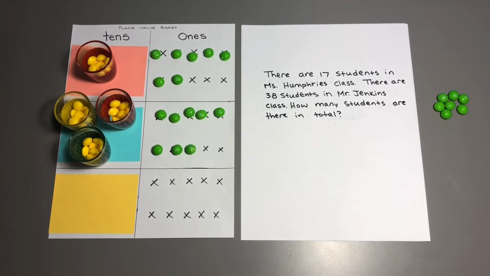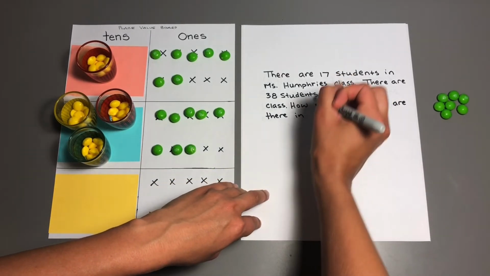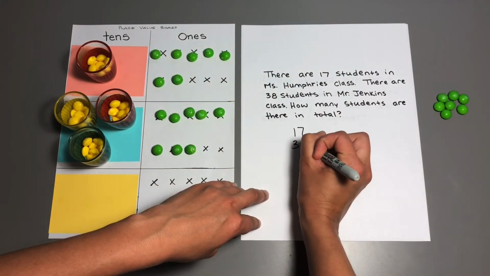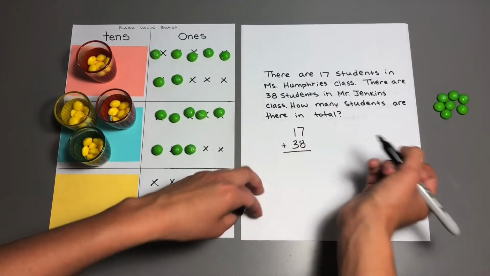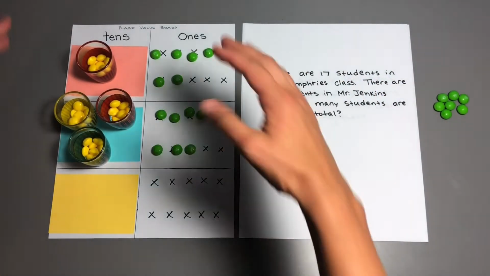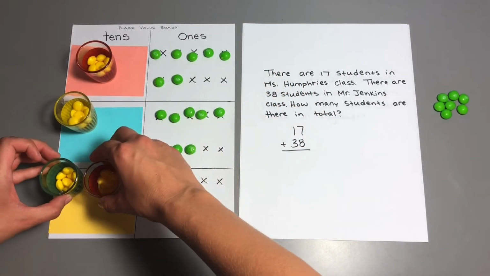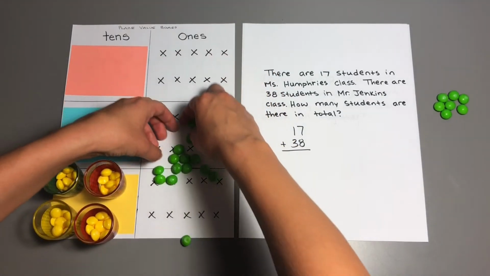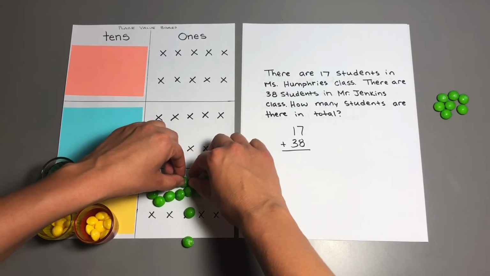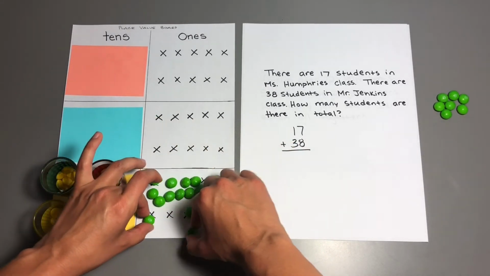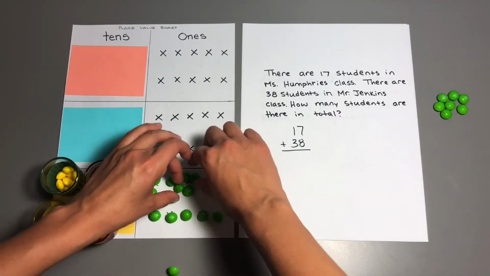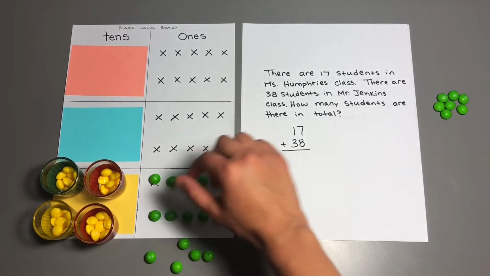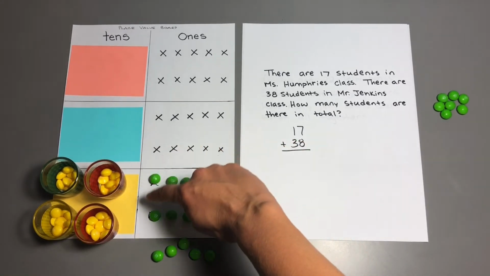Now let's write our equation. We're going to write it in our stacked form, so we have 17 and 38. Now our next step is to take everything and bring it down to our bottom columns. You're going to take your ones and fill up the X's, and we're going to see if we have any left over. Right, we see that we have a few left over and all of our X's are filled up.